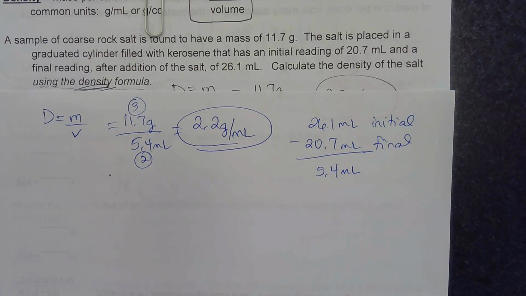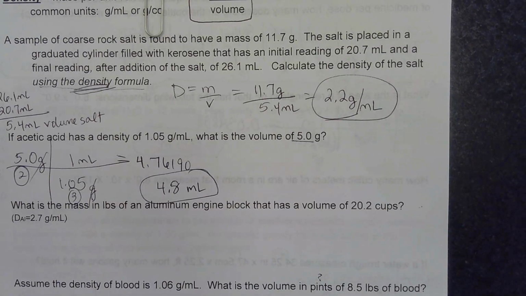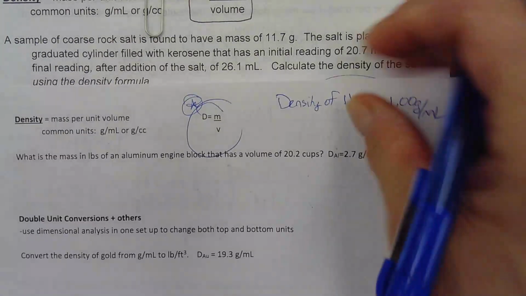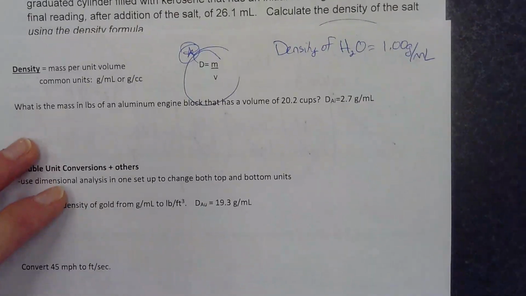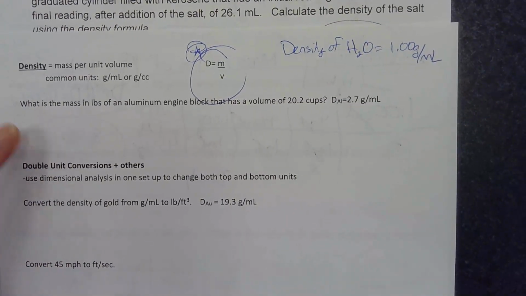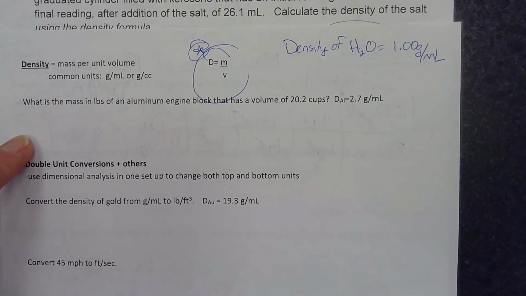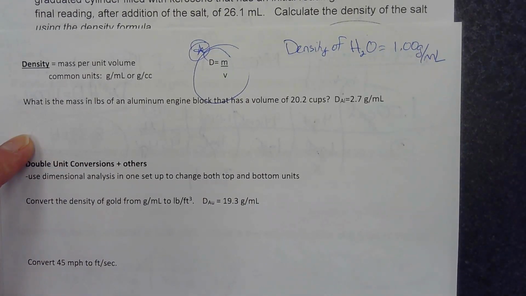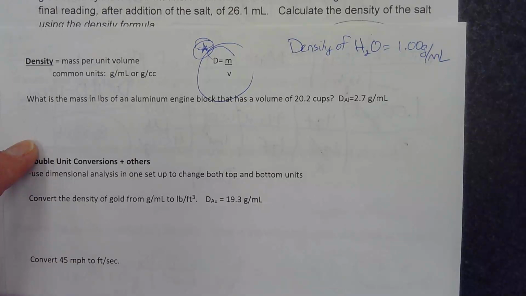All right, now then, go back to this problem. You have already seen me do a problem almost identical to this with our problem we just calculated with water.